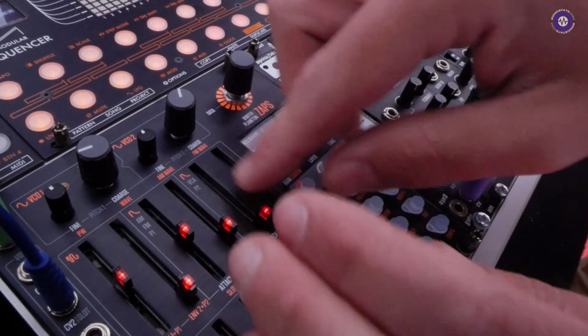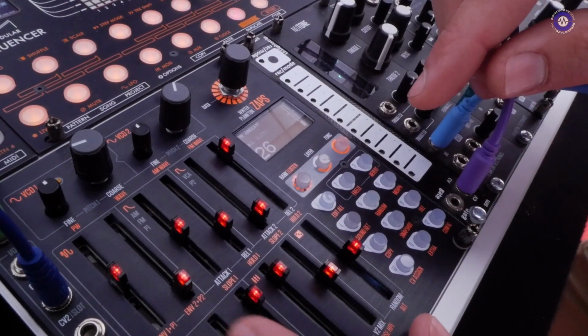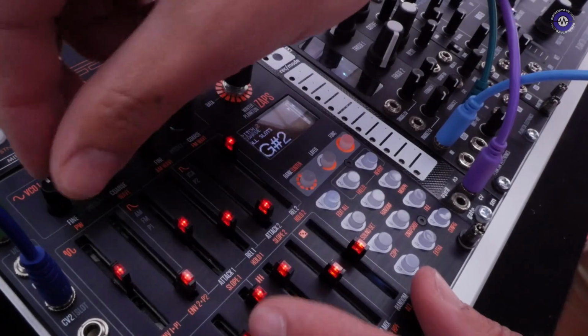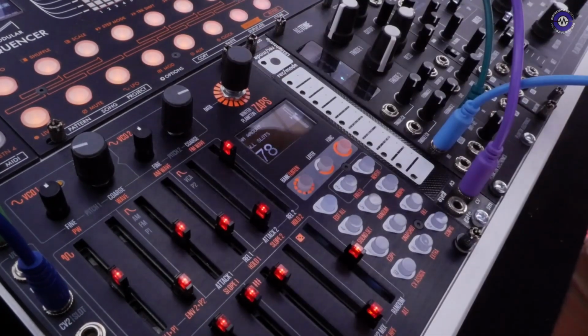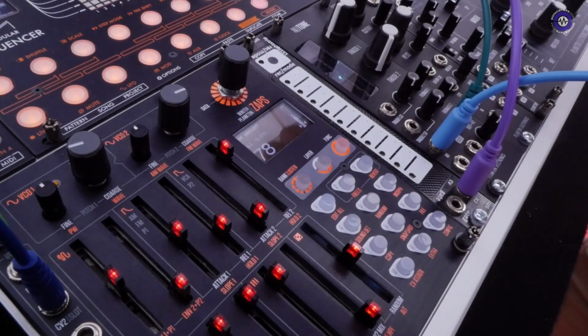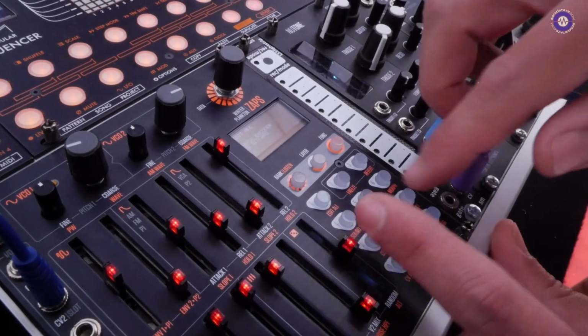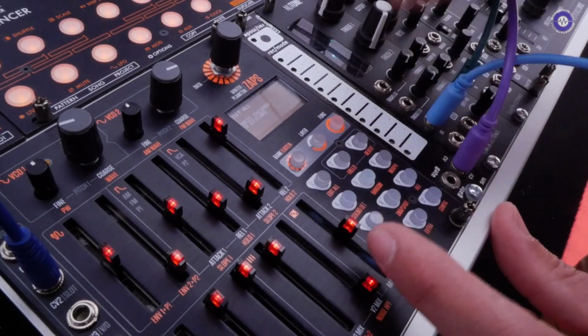And so for example, this is a randomized bank. And of course, with the edit all mode, you can decide which slots you affect.